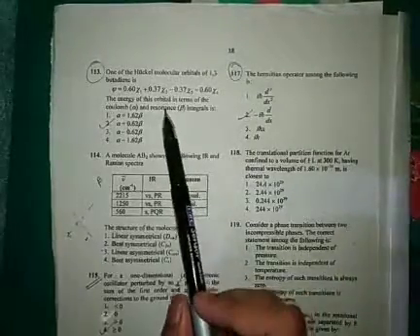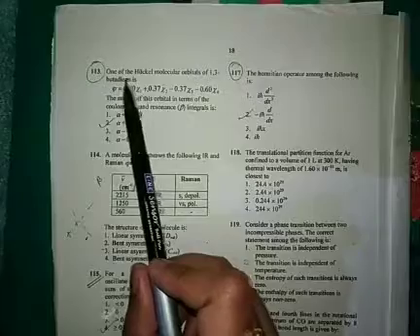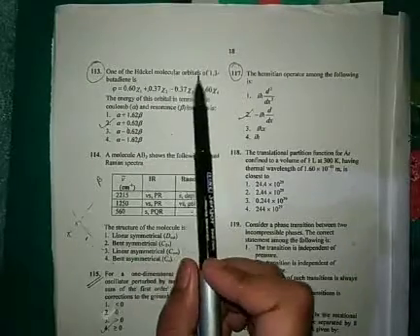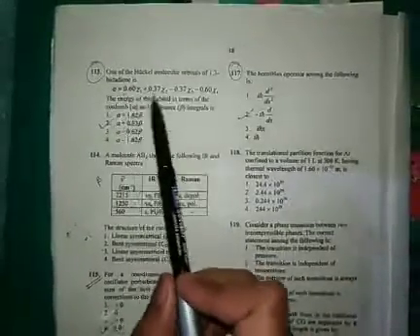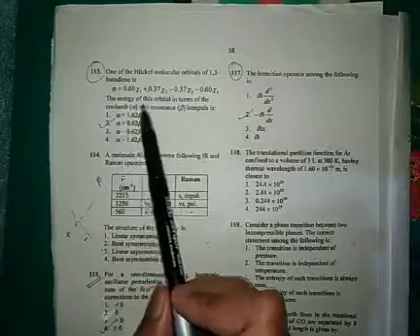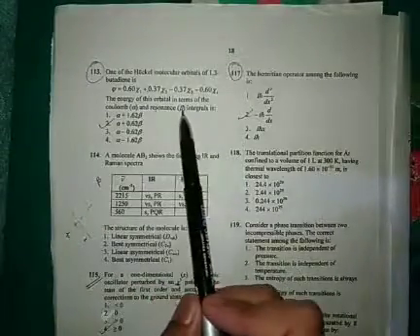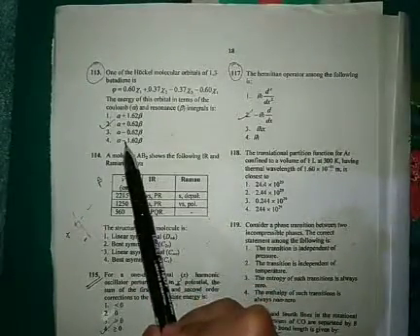Hello everyone. Today we are going to solve questions from quantum chemistry which came in the December NET 2018. So the first question which we are going to deal is this one. Here the question is, one of the molecular orbitals of 1,3-butadiene is this. The energy of this orbital in terms of Coulomb and resonance integral is, 4 options are given.